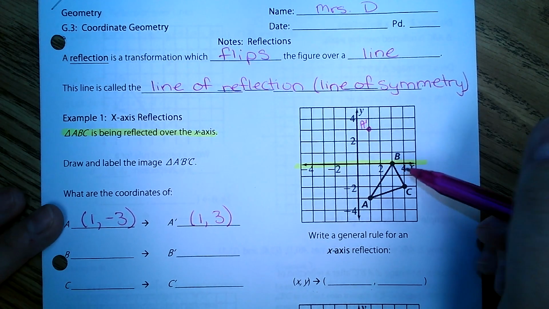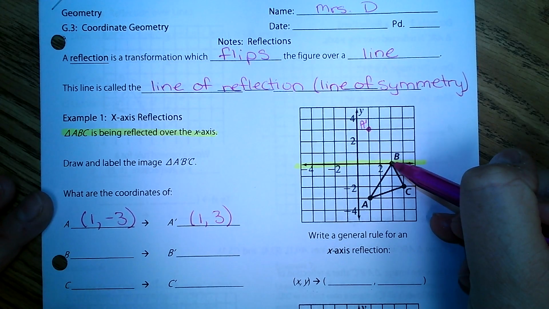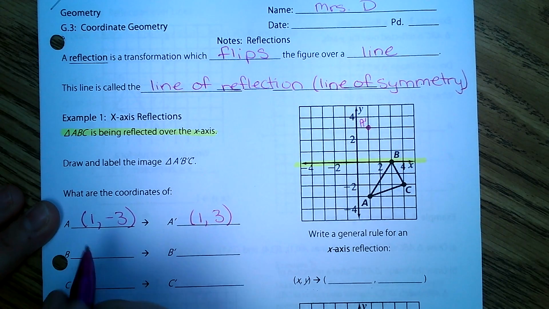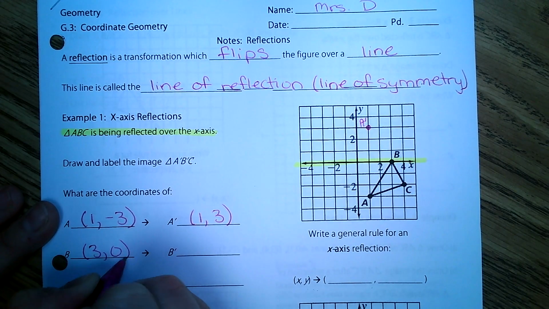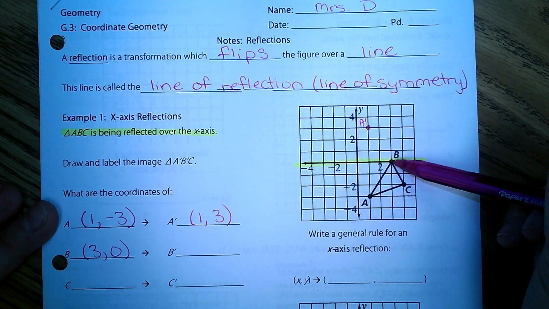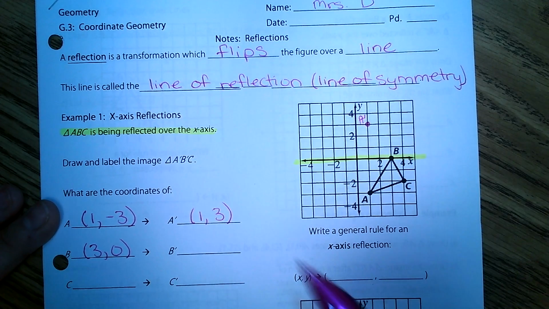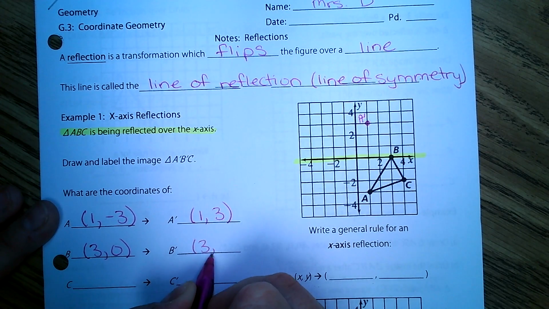B is kind of a special case. B is on the x-axis. It's at the point (3, 0). So if it's going to reflect, it really is going to stay the same. It's kind of like an anchor point here. It's not going to move at all. So it's going to stay at the point (3, 0).